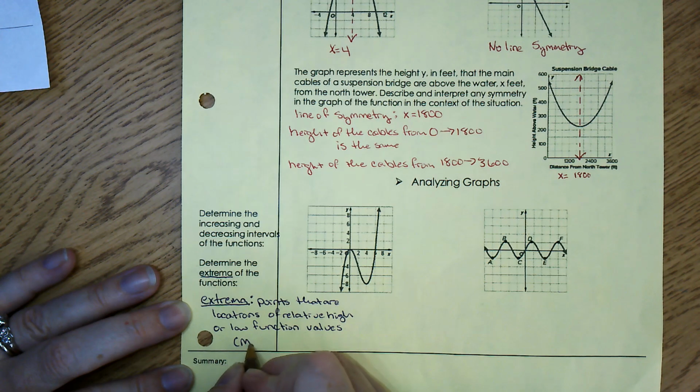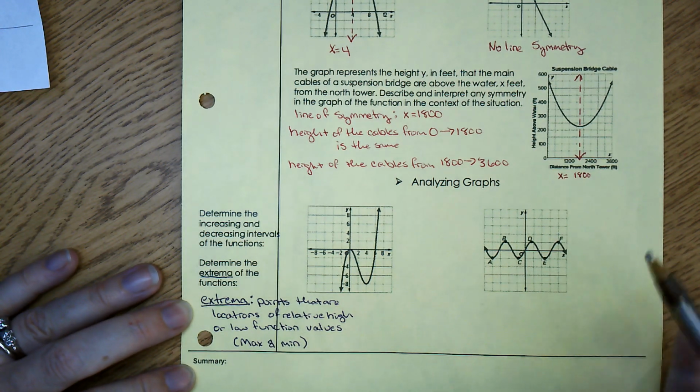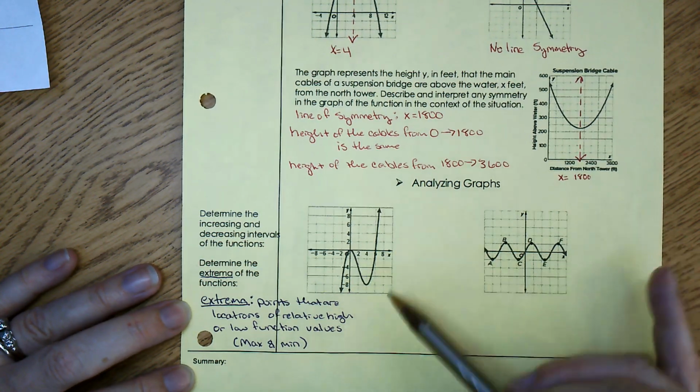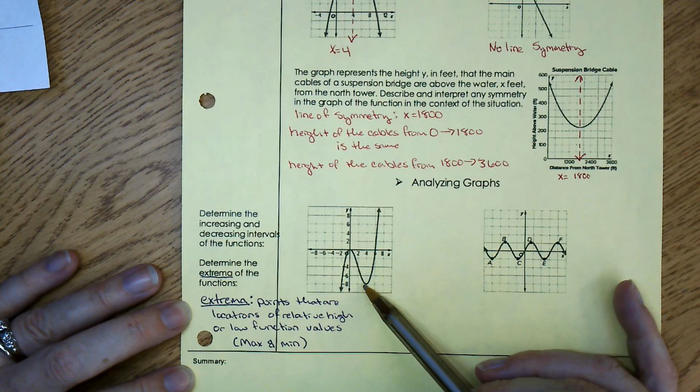It's your maximum, those are your peaks, and your minimums, those are your valleys. All right? So we have a peak and we have a valley.